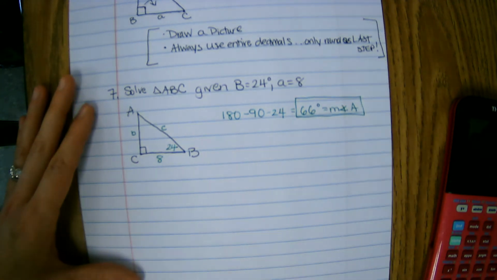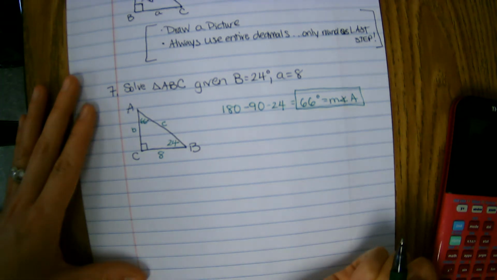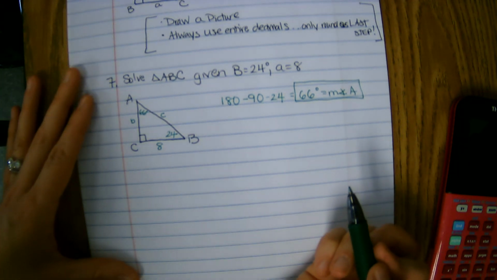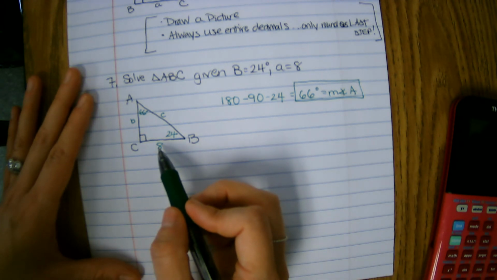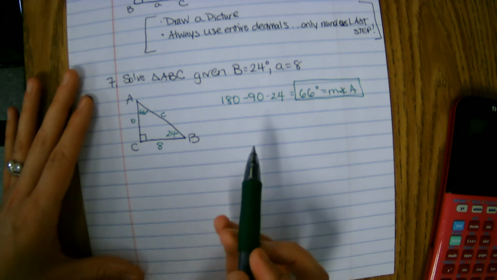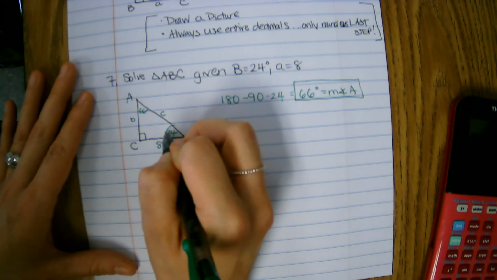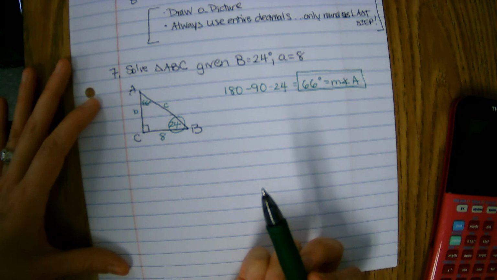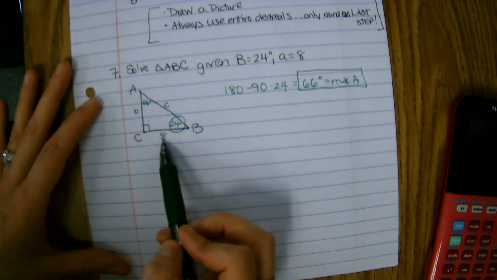So now I've found all 3 angles: 1, 2, 3. Now I just need to work on finding the 3 sides. I know 1 out of the 3 sides. Again, there's lots of different ways you could set this up. You can use either of these 2 acute angles. My personal preference is to use the one that was given, just in case I did addition or subtraction wrong here. So I like to use the one that's given when possible, and I also like to use the given side as much as possible.